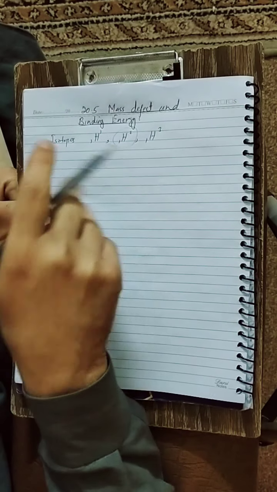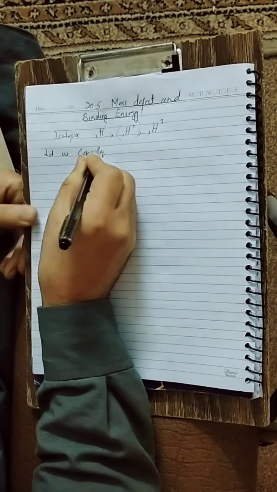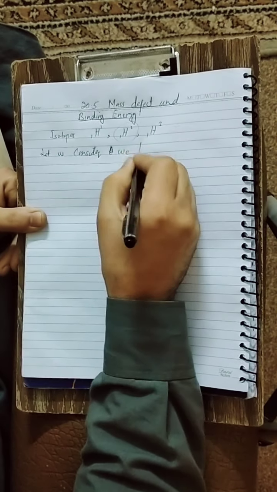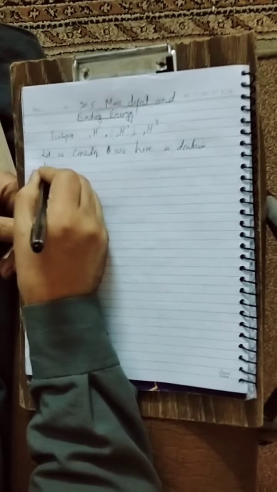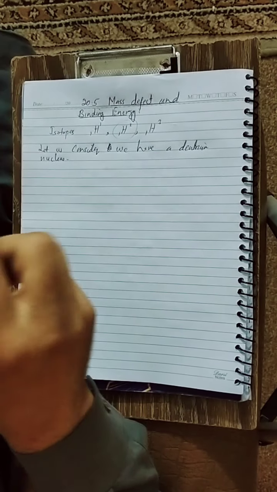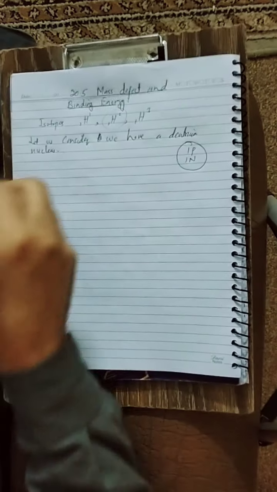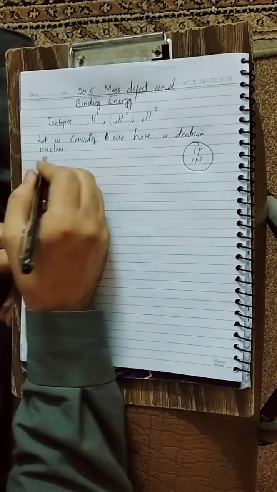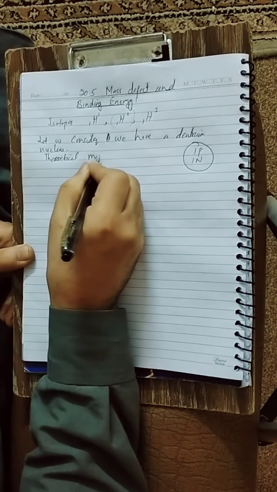Let us consider a deuterium nucleus in which there is one proton and one neutron. The deuterium nucleus consists of one proton and one neutron. First, I am going to find the theoretical mass of the deuterium nucleus.